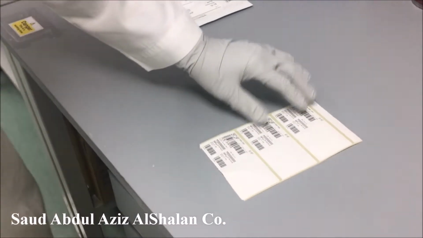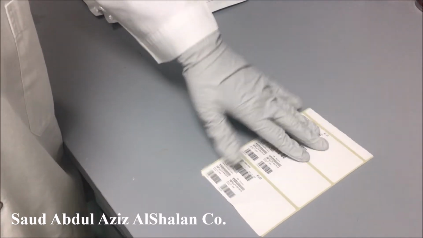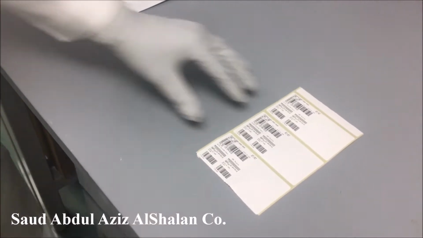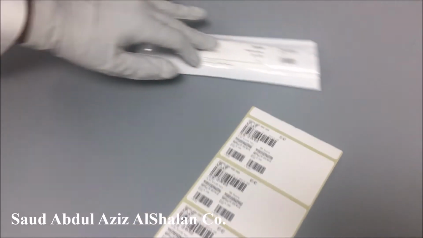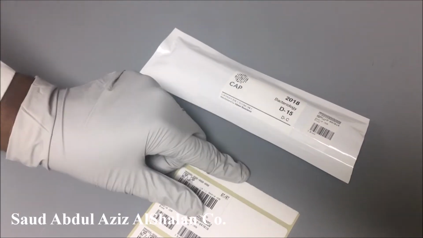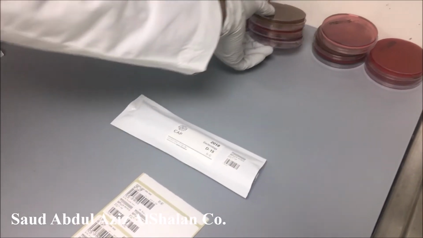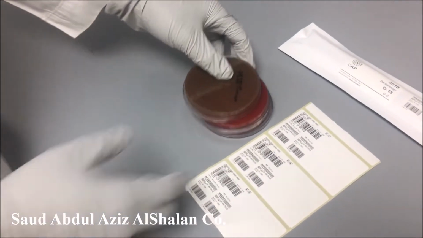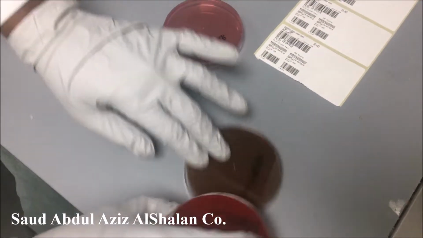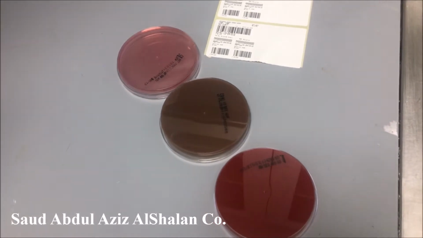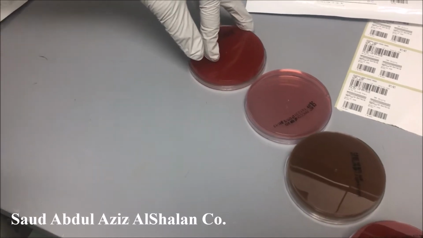Now after we enter our information into our computer system and accession numbers are generated for all the specimens, we will have our barcode. We will start with the first specimen, which is D15, and it is blood. Our procedure: blood will be cultured in 3 plates, blood, chocolate, and MacConkey, in addition to blood for anaerobic culture.